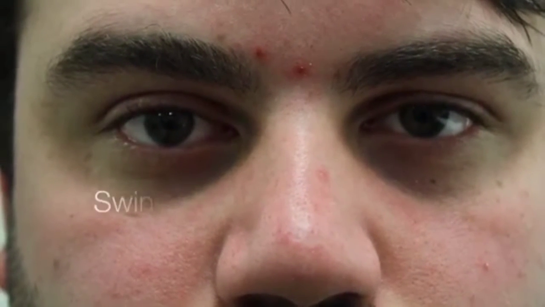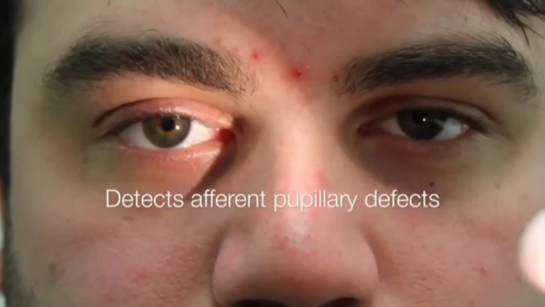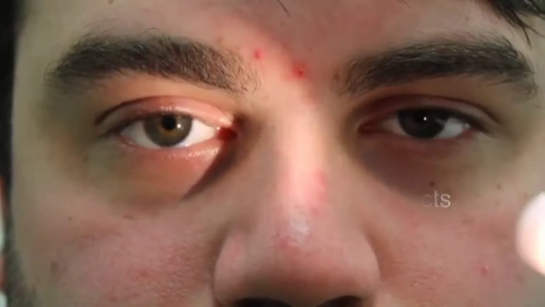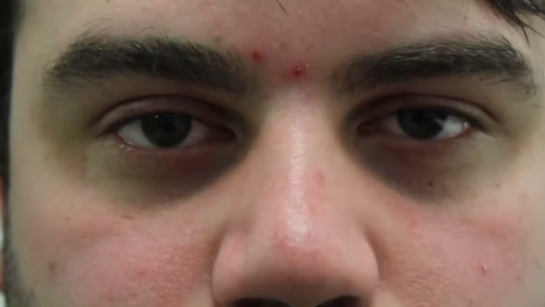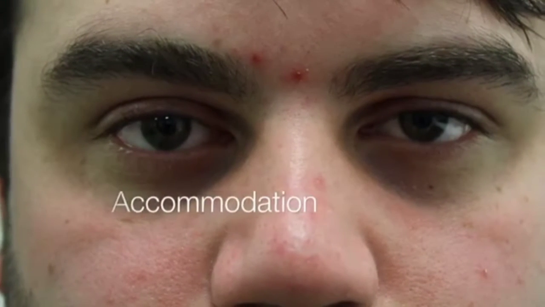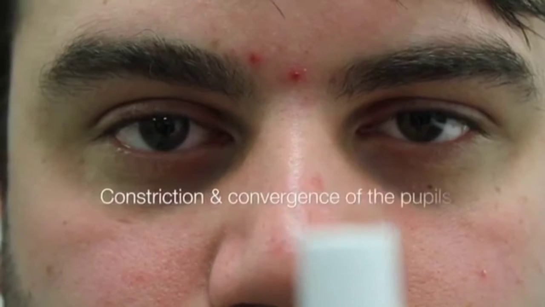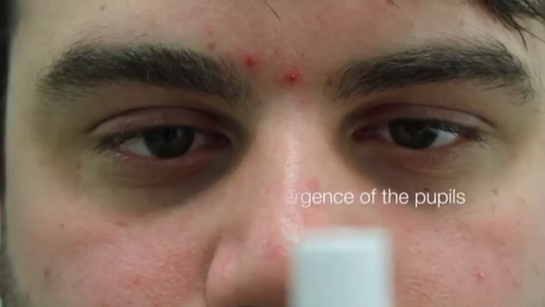And now I'm going to swing the light between the eyes. There is no obvious afferent pupil defect. Now can I ask you to look at the chart on the wall again, and when I say, can you look at the pen torch? There is normal convergence and constriction of the pupils.